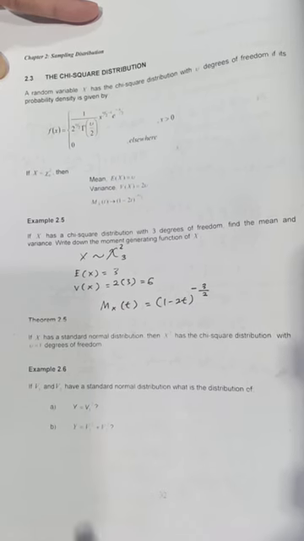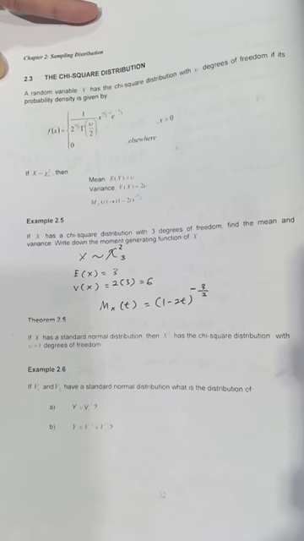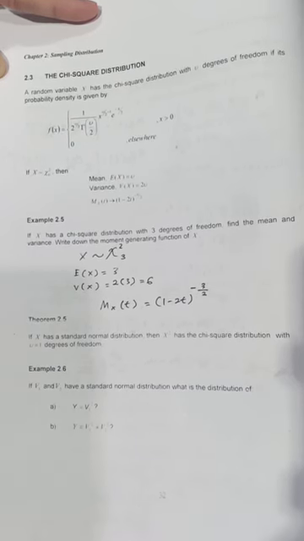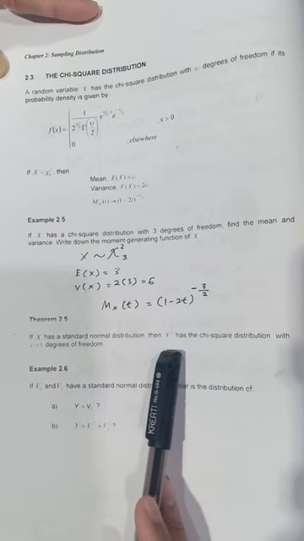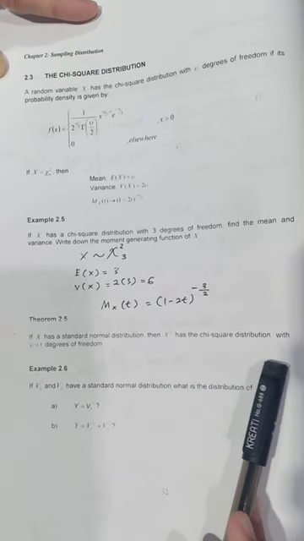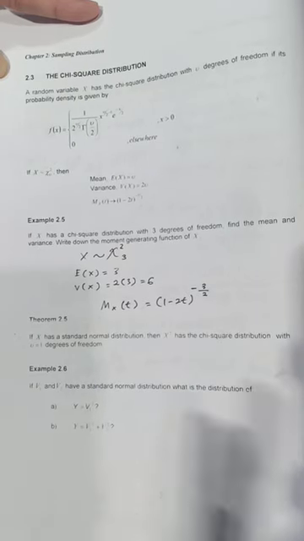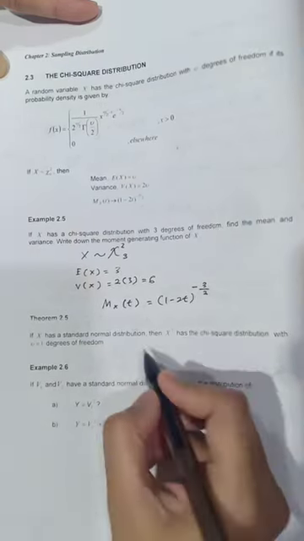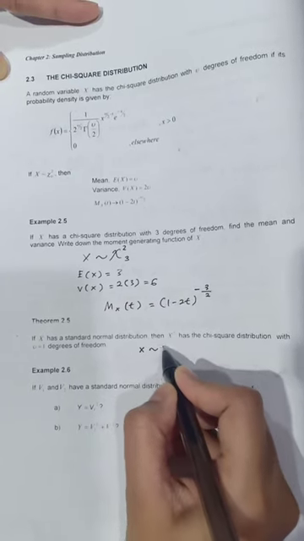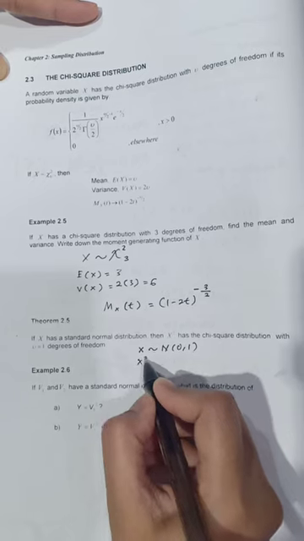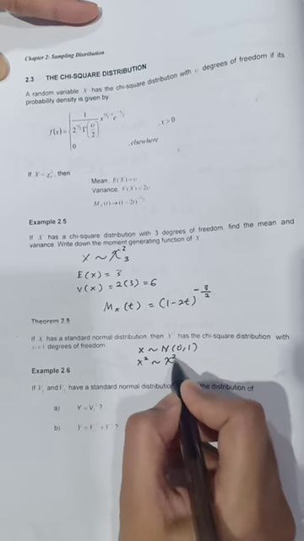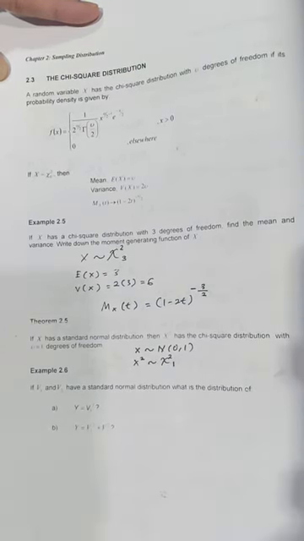Alright, I move to theorem 2.5, saying that if x has a standard normal distribution, then x square will be chi-square distribution with 1 degree of freedom. If x is standard normal distribution, then x square will be chi-square with 1 degree of freedom.